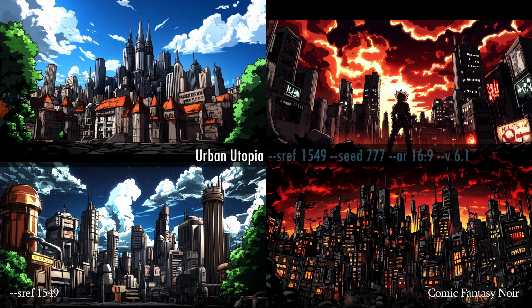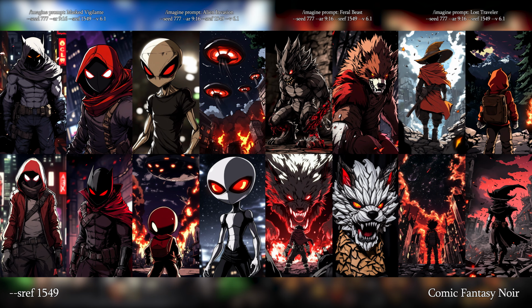Number 1549. Comic Fantasy Noir. With its intense contrast and dramatic tones, this approach delivers a highly cinematic and action-packed feel. Characters exude personality, and the fiery backdrops amplify the energy. It's ideal for fast-paced, high-stakes graphic novels, earning it a solid 9 out of 10.